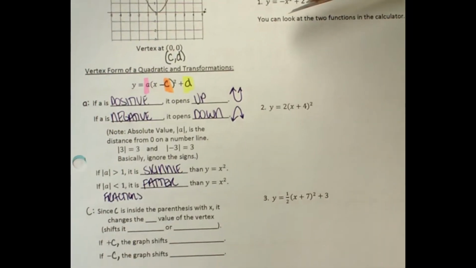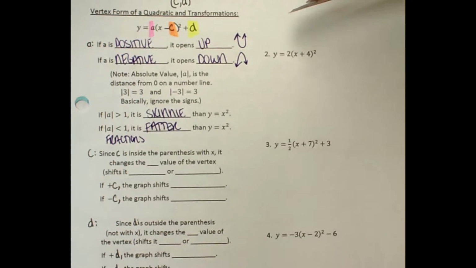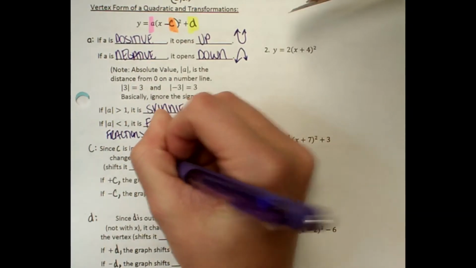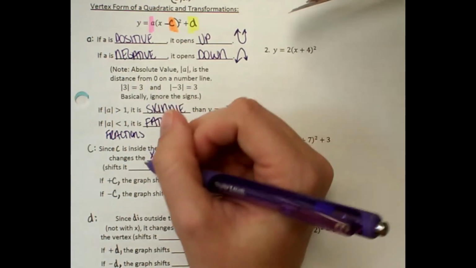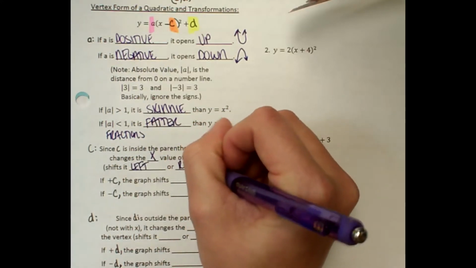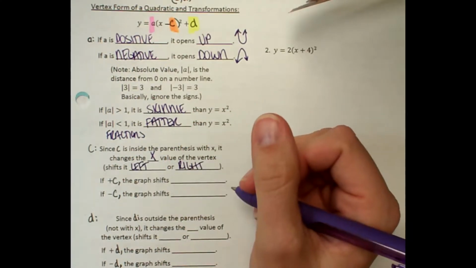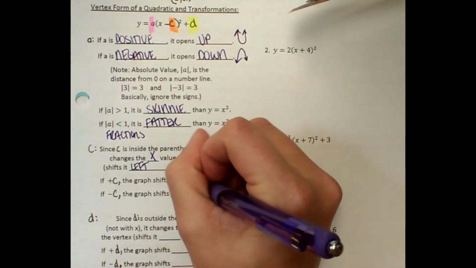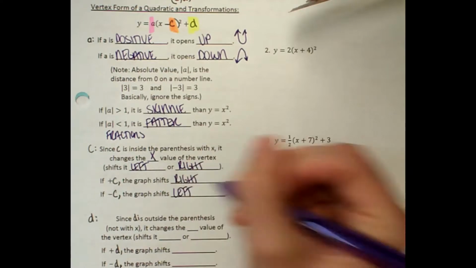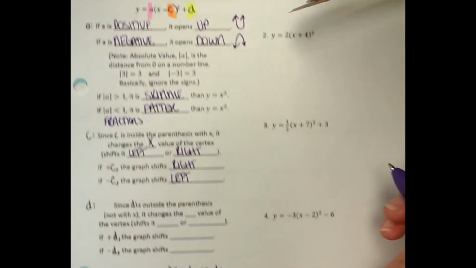Now when we look at our C, that's the orange one, it is inside the parentheses with x, so it changes the x value of the vertex. It's going to shift it left or right. If it's a positive C, then it shifts it right. If it's a negative C, then it shifts it left. And remember, it's the opposite of.